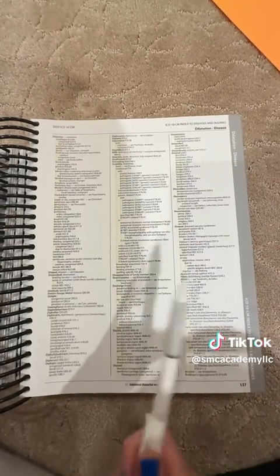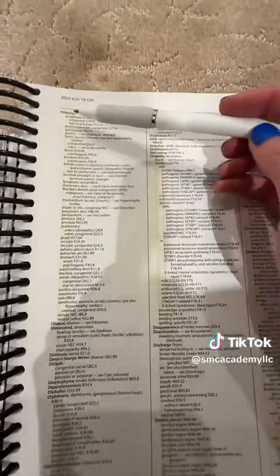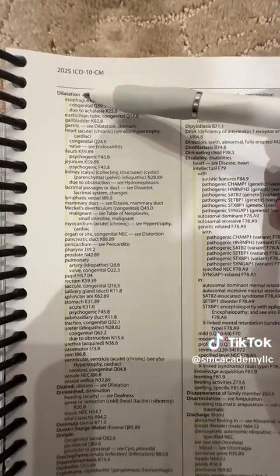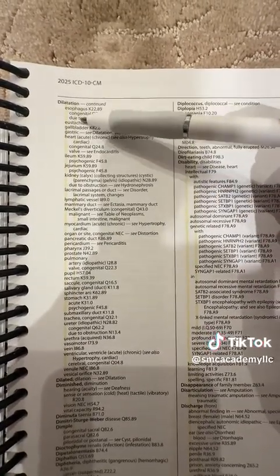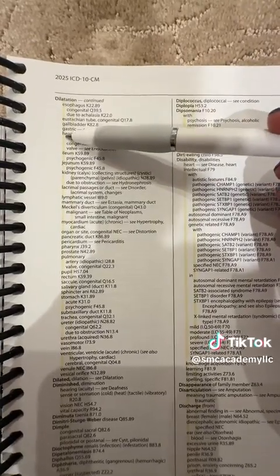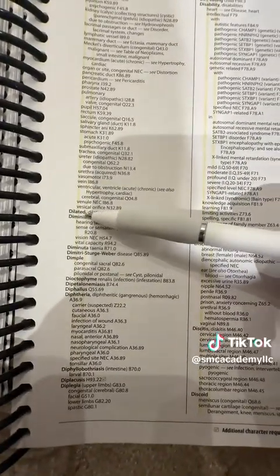Okay, the index is split into 3 columns, and you can't really read this, but these are darker. It's indented way over here, and then you can see these 2 yellow indents. That's just telling you that the words are getting more specific. So let's look down here. See how these are darker?